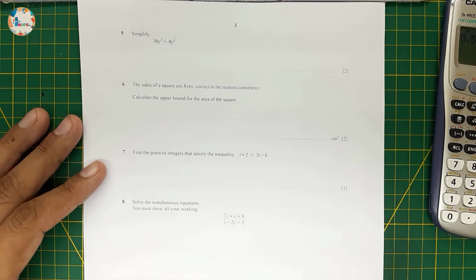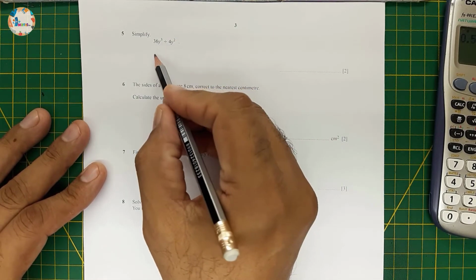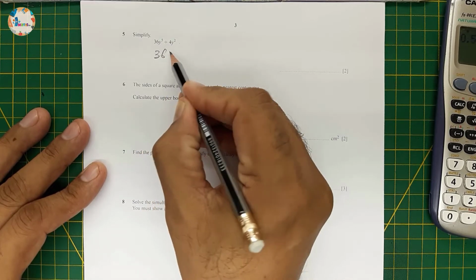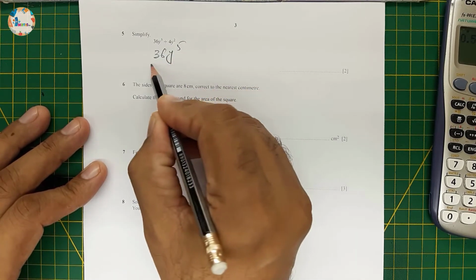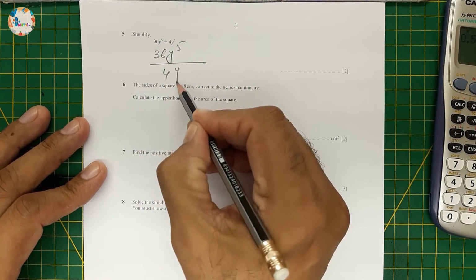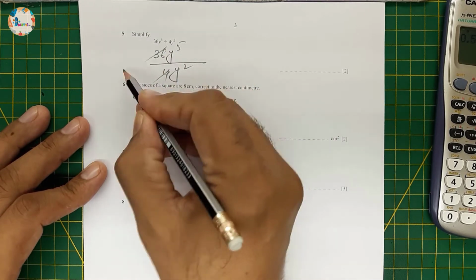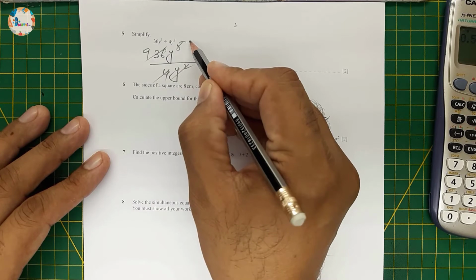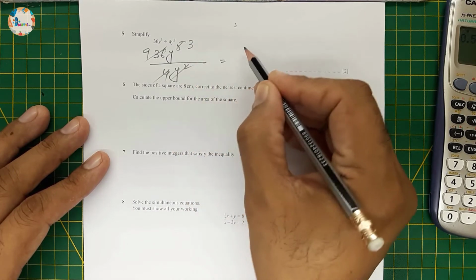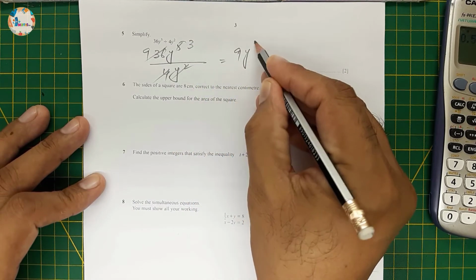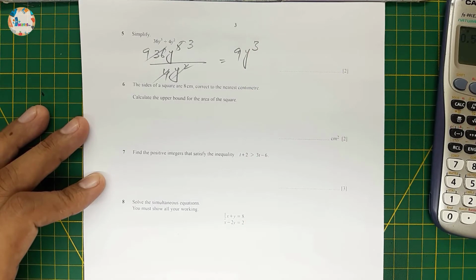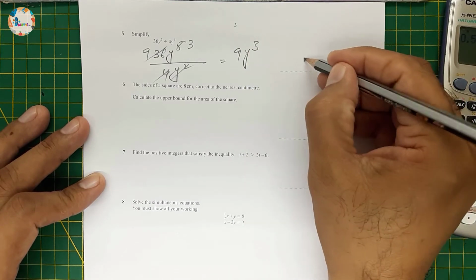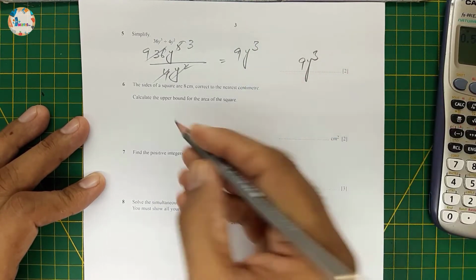This is done. Now question number 5, this is to simplify 36y^5 over 4y^2. 4 can be cancelled, 36 divided by 4 is 9, and y squared will be cancelled with this y^5, and we will get y cubed here. So 9y cubed will be our answer for this one, and 9y cubed we will write here.